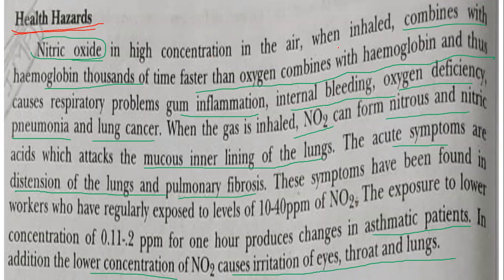With a high concentration of nitrogen oxides in the air, when we inhale that air, it combines with the hemoglobin, and it has a capacity 1000 times faster to react with the hemoglobin compared to oxygen. So if there are thousands of oxygen atoms and one molecule of nitric oxide is there, that one molecule of nitric oxide is enough to react with the hemoglobin instead of the thousands of oxygen molecules.